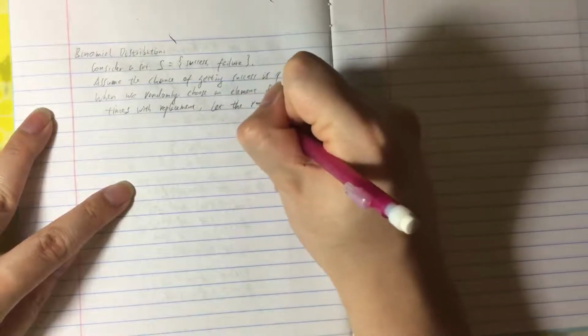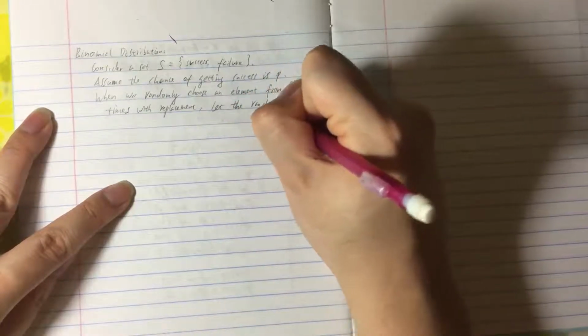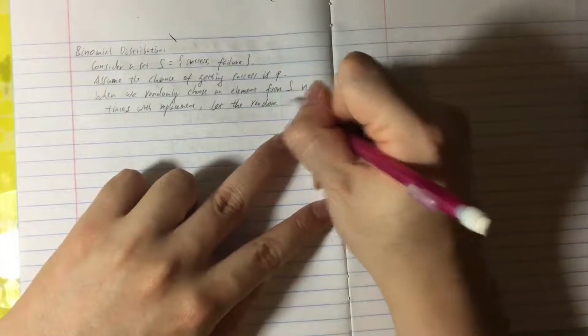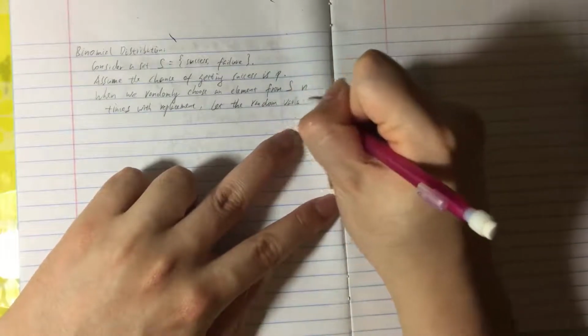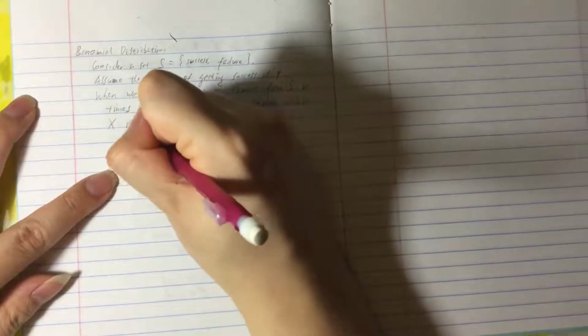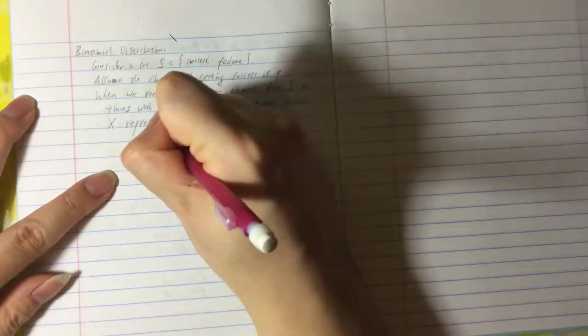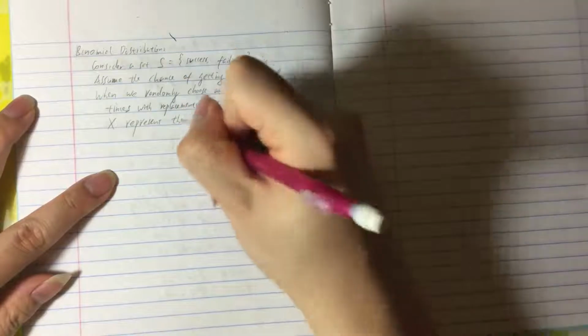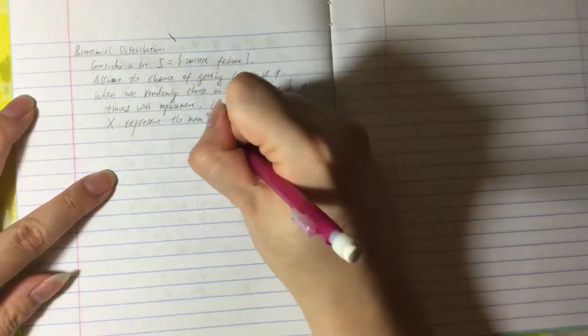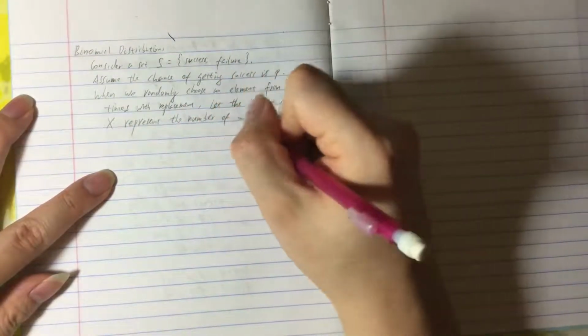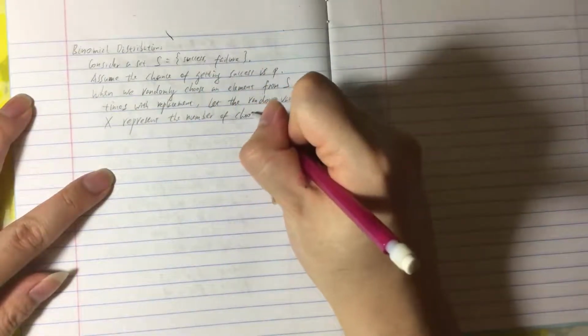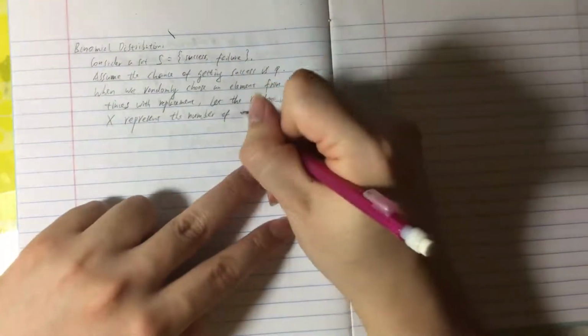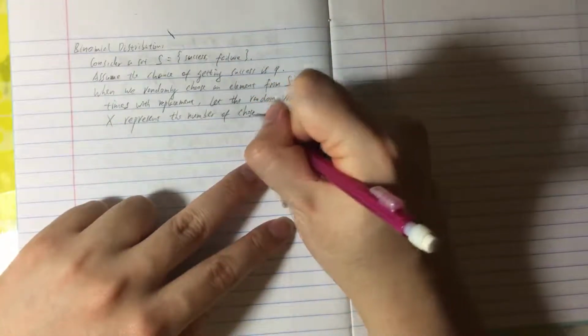Let the random variable X represent the number of chosen successes.